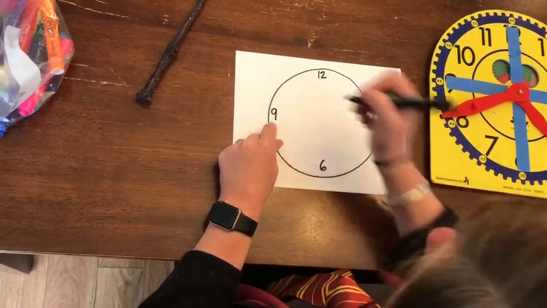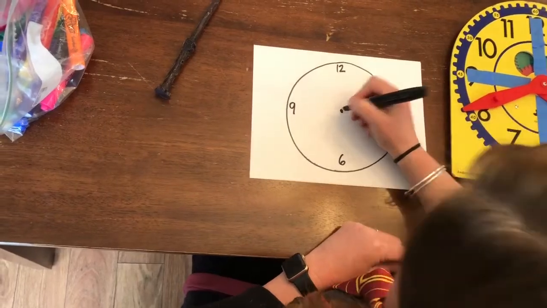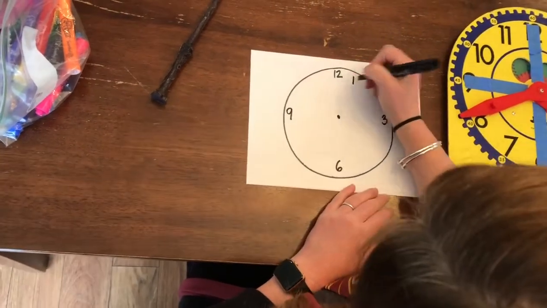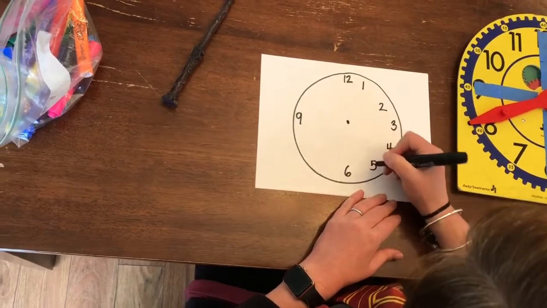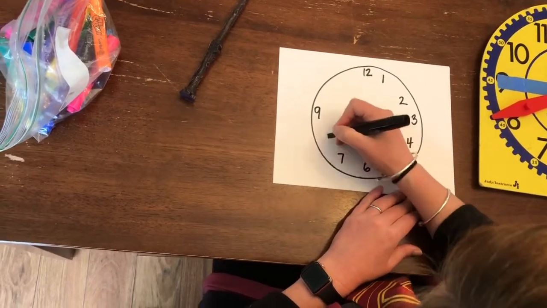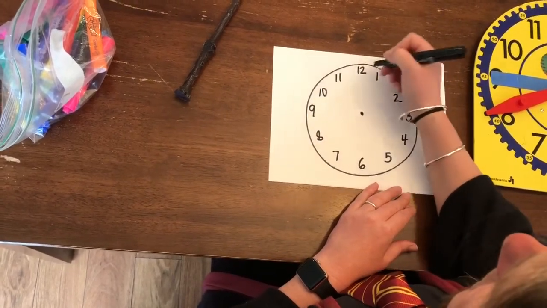It's hard to see because Mrs. Ferrer put tape on that clock. Right in the center of the clock, you're going to put a circle or a dot. Then you're going to write 1, 2, 3, 4, 5, 6, 7, 8, 9, 10, 11, 12.